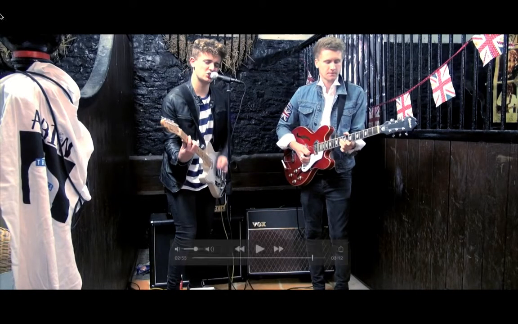Again, here we can see more product placement on the left hand of the screen. That's actually an Albion t-shirt. We've got the Vox amp, which is the same amp that Brian May uses from Queen. And again, so that's more musical influences and product placement there.